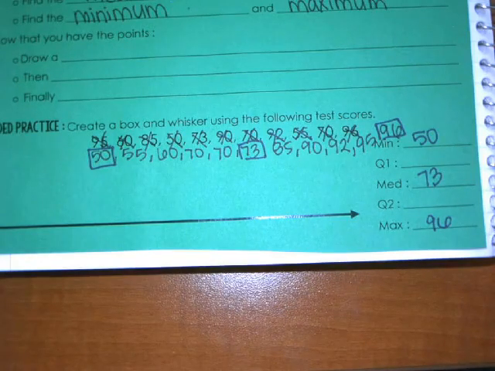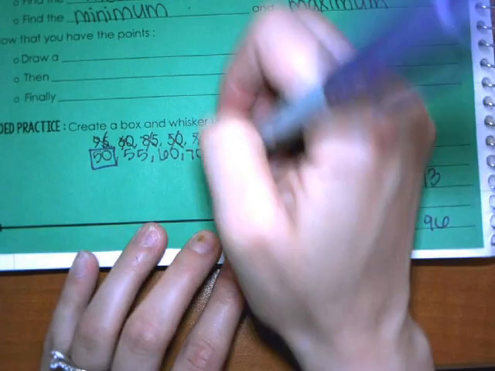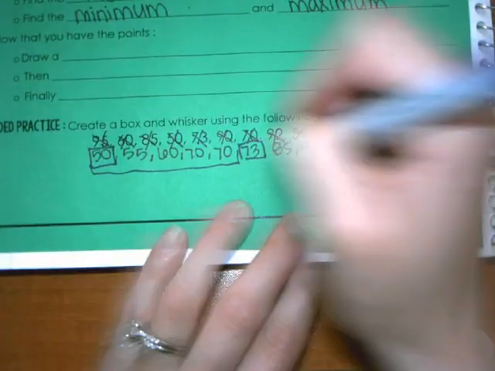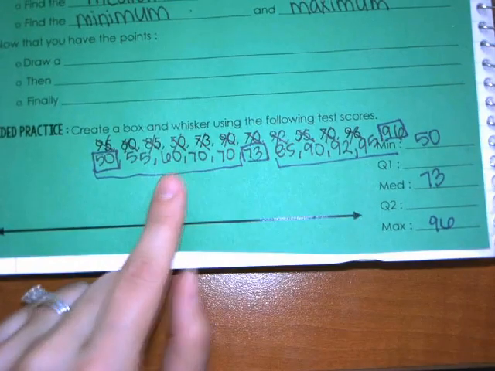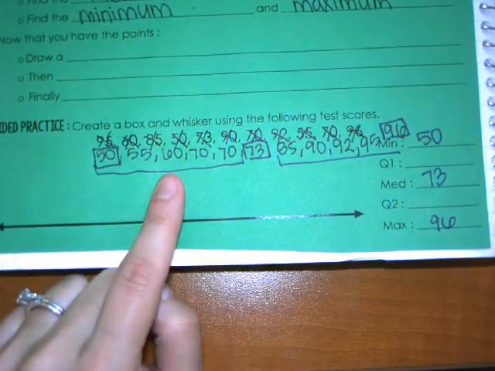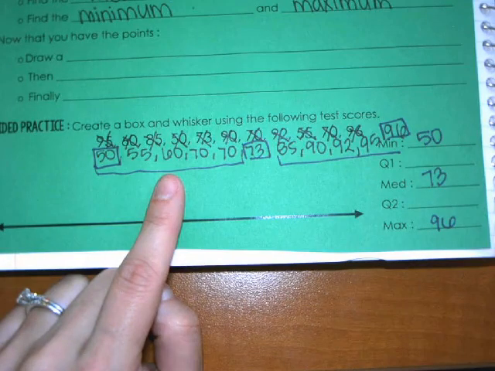So now I have my lower set of numbers and I have my upper set of numbers. Is my median in my lower or in my upper? Neither. Good. So 73 does not belong in either set. That's where it's broken up. So now I need the median of the lower set of numbers. Everyone find that for me. What is it, everyone? 60.